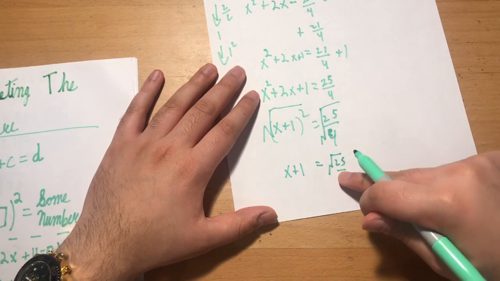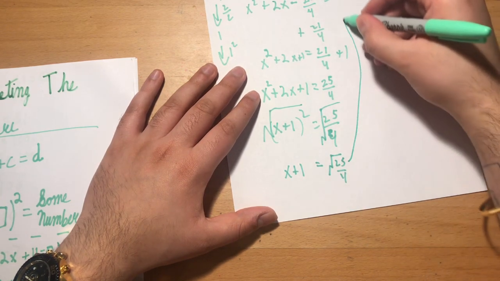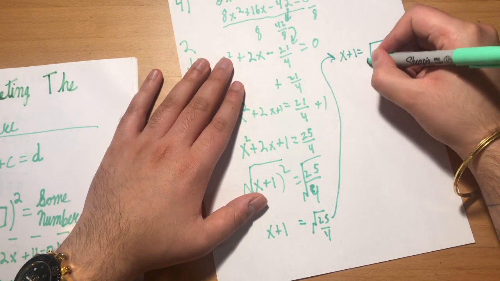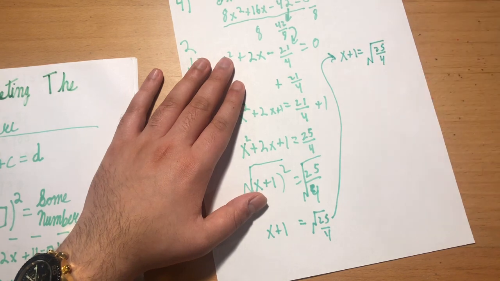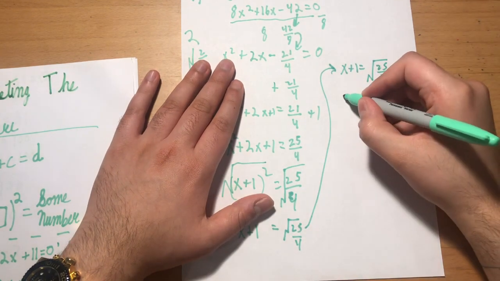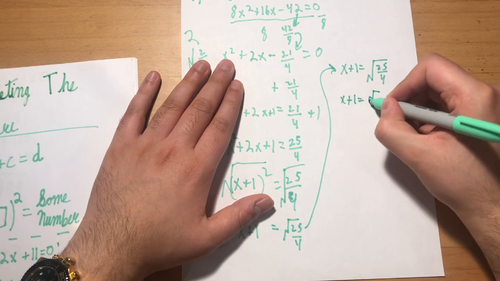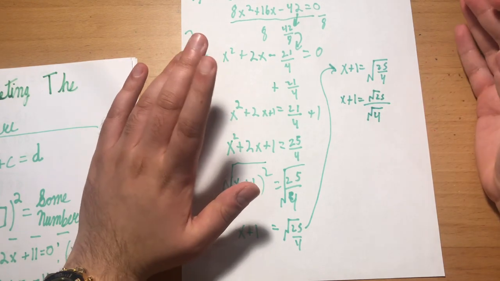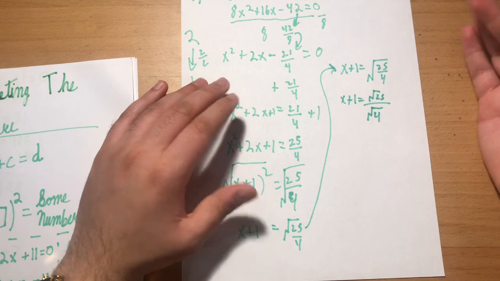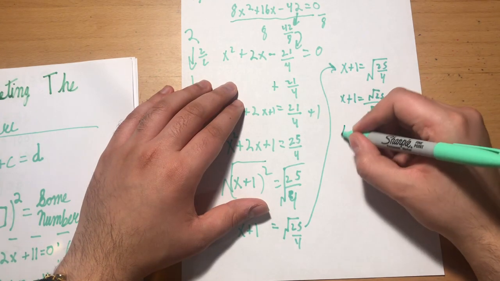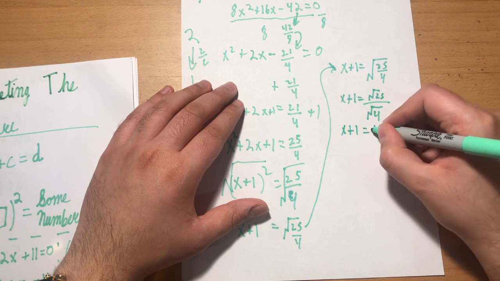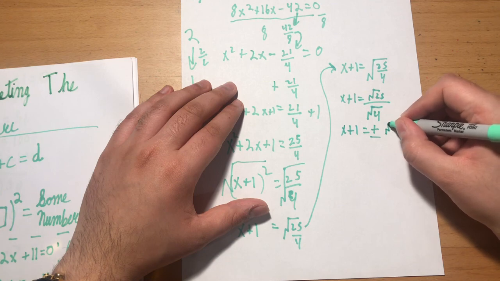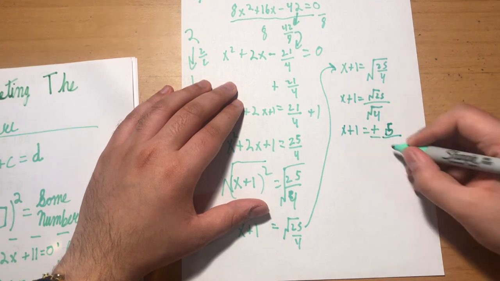Now, we can split this up, and I'm going to continue writing this all the way here, just because I ran out of room, right? X plus 1 equals square root 25 over 4, yeah? What we can do is split this up to an x plus 1 equals square root of 25 over square root of 4. That's something you're able to do when you're taking the square root of an entire fraction. So, x plus 1 should equal plus or minus, what's the square root of 25? It's 5. And what's the square root of 4? It's 2.